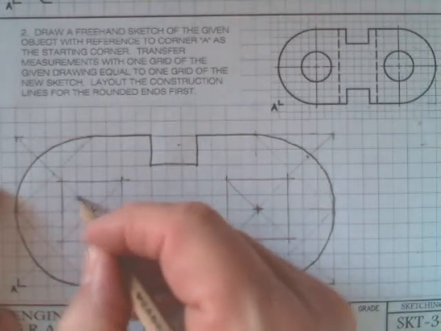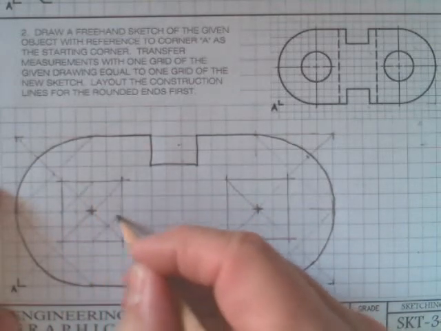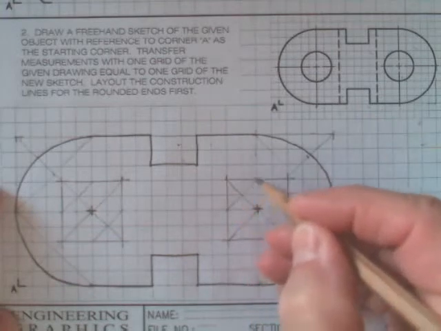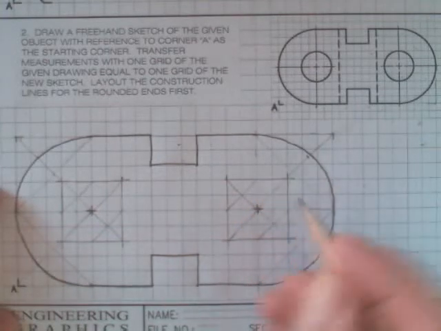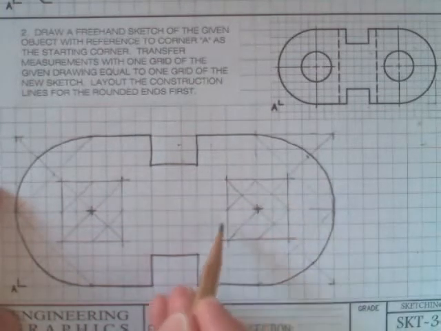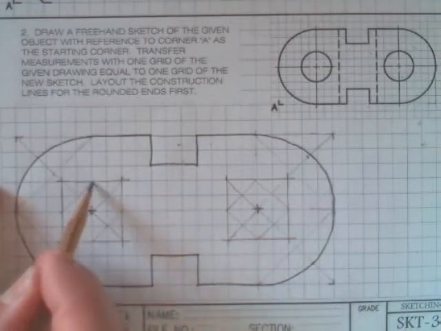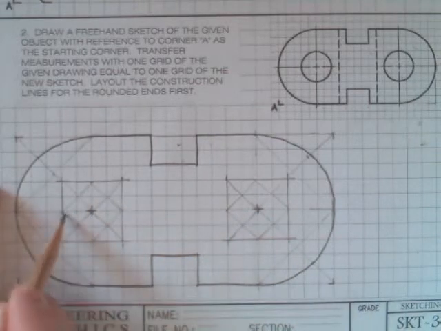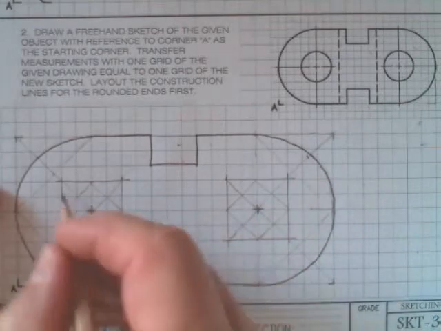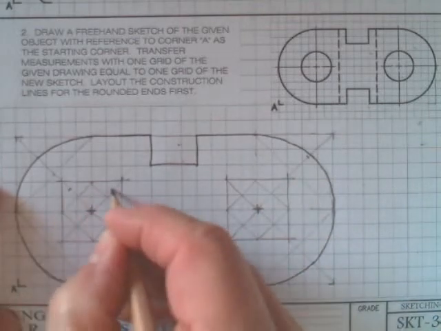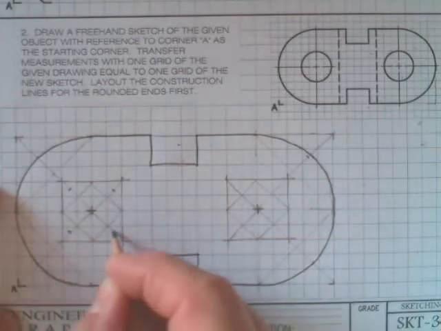I'll put my short diagonals in very lightly. And once those short diagonals are in, I'll mark where the circle should be.